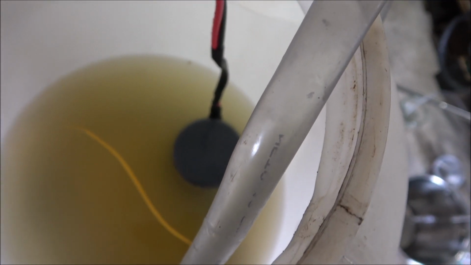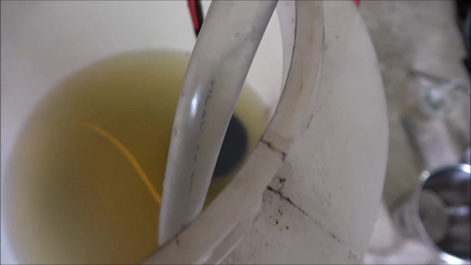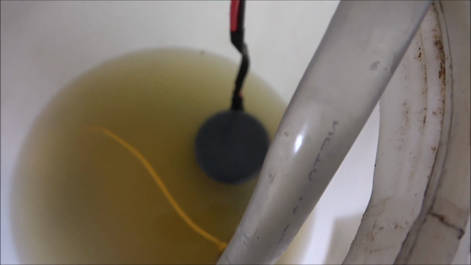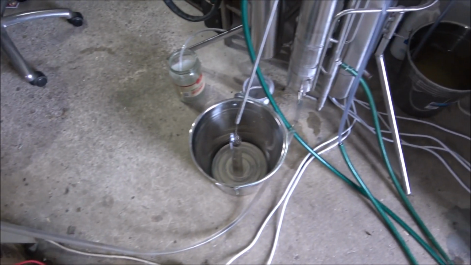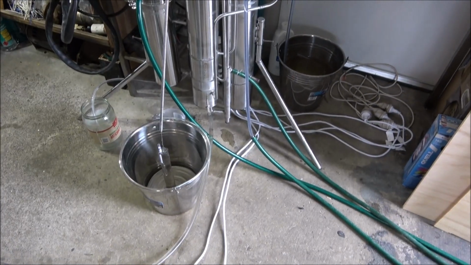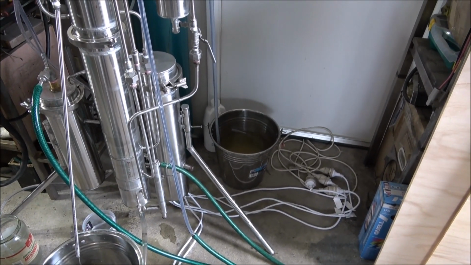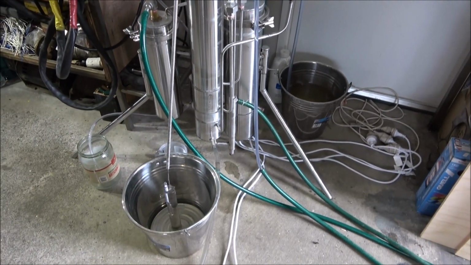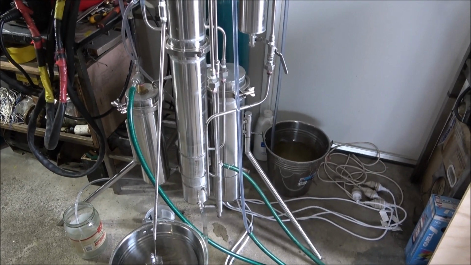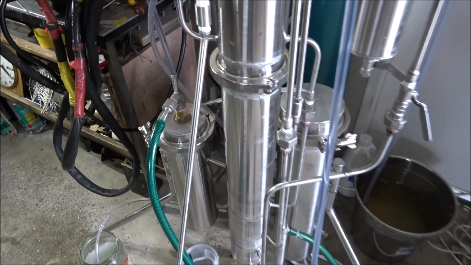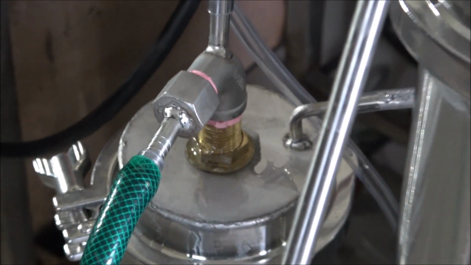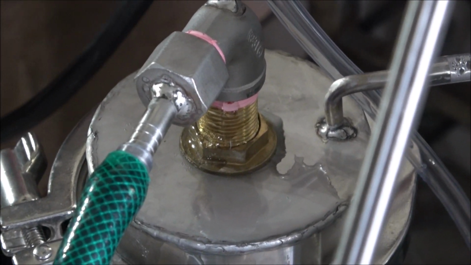Here's a submersible pump, and it's pumping the wash. It's a sugar-based wash right now. It's pumping the wash into the column. The wash is not that great, about 7, maybe 8%, because it's old as usual. I just made it a long time ago. It's been sitting in a barrel for a long time already. So the still is running fine, without any problems, without any hiccups, apart from the slight leakage from under the thread. So a little bit of sealing tape will do the trick, not a problem.